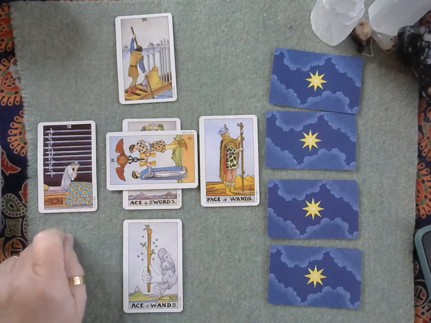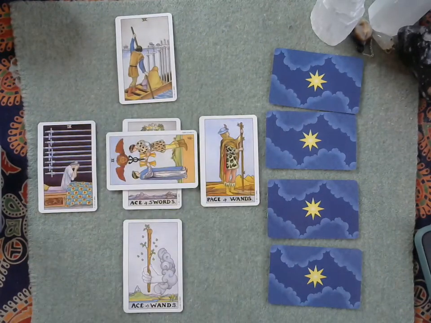In this case, a 9 of Swords. I don't know. I'm not doing a reading here. I don't know. But a 9 of Swords is all about changing the way that you look at things. Changing the way that you look at things, right?